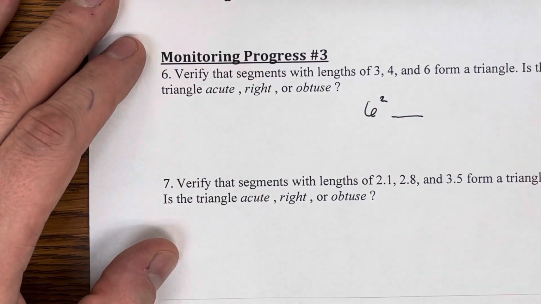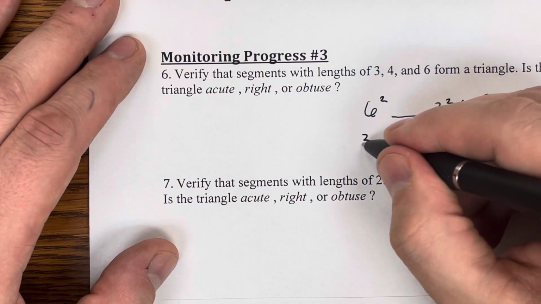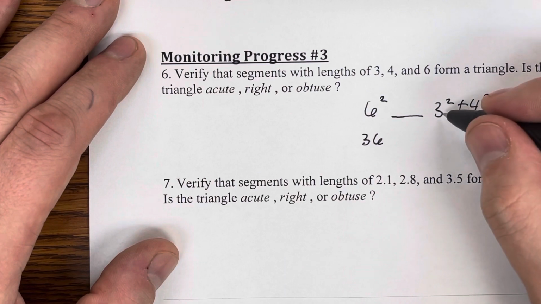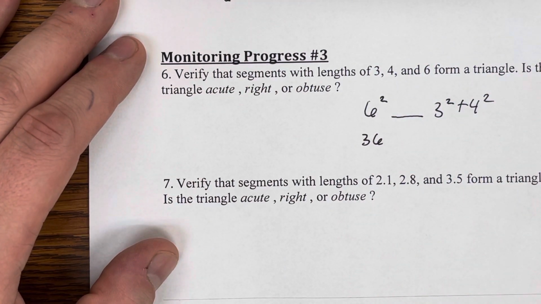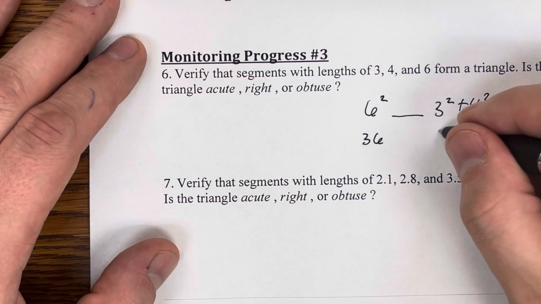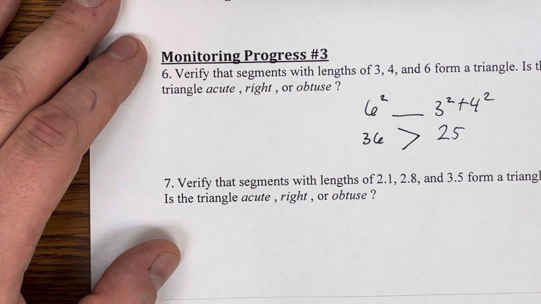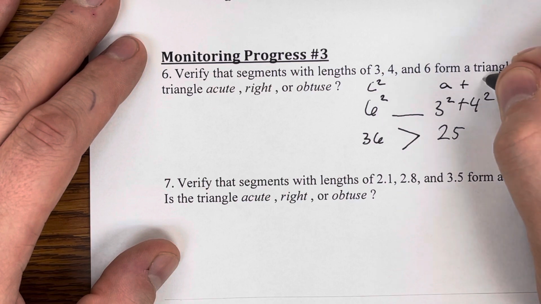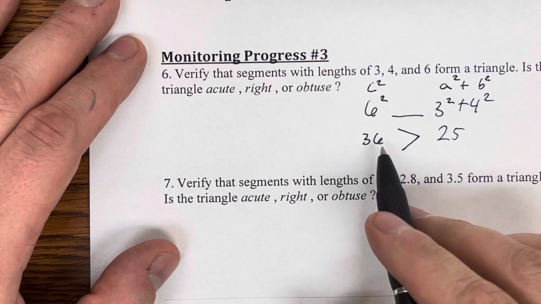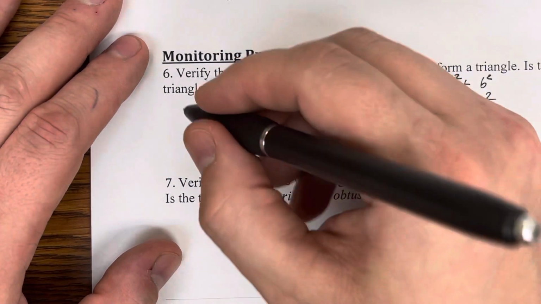Is that greater than, less than, or equal to 3 squared plus 4 squared? 36. 3 squared is 9 plus 16 is 25. So in this case, c squared is greater. This was my c, this was my a, and my b. So since c squared is greater, I would state that it is obtuse.